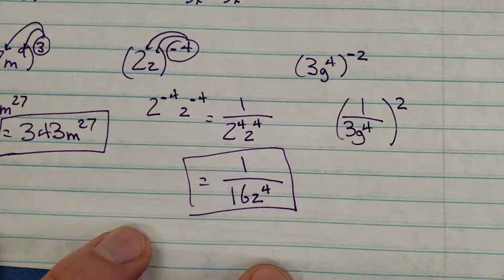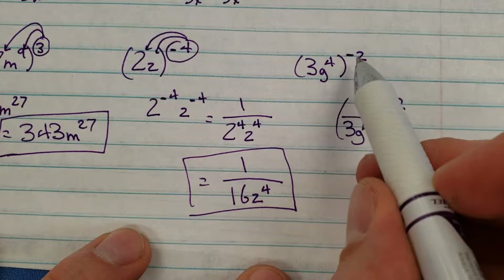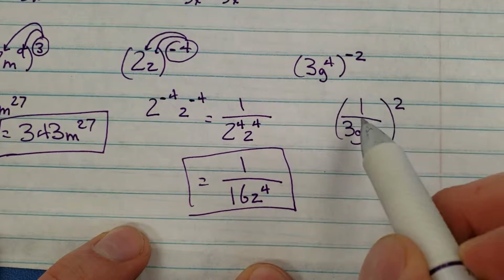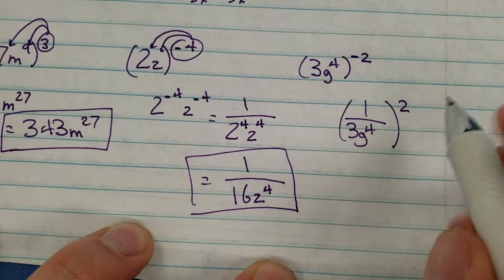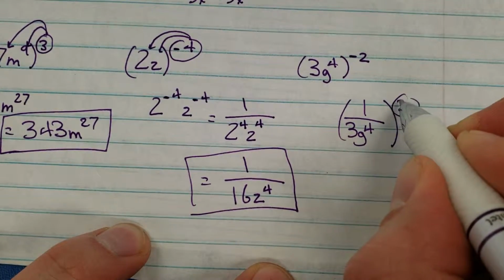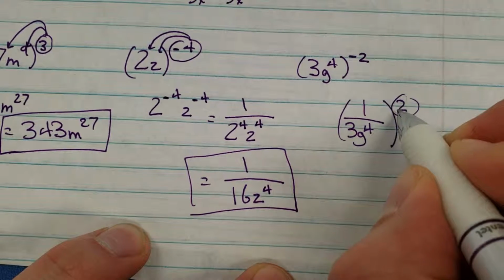Whoa, whoa, whoa, whoa, you can't do that, Mr. K. Yeah, totally I can. The negative exponent, I used it. I burned it. I already spent it. I flipped everything inside the parentheses. Now I can just sprinkle in my 2. Don't sprinkle it onto the 1. It's kind of pointless, okay?